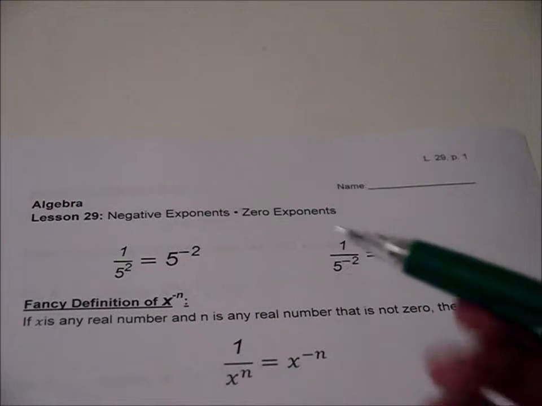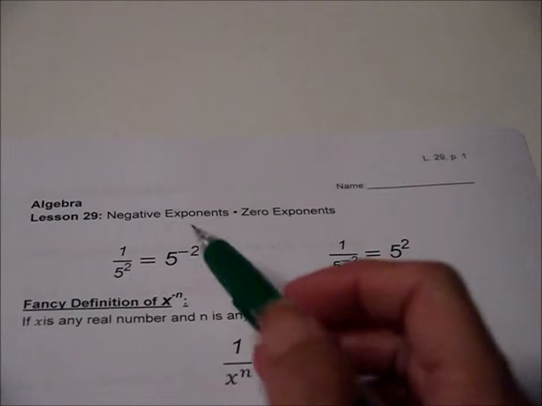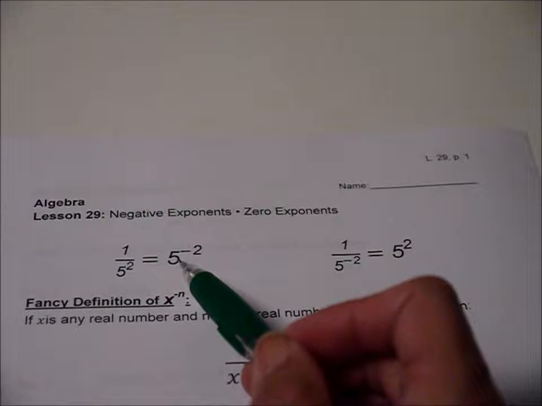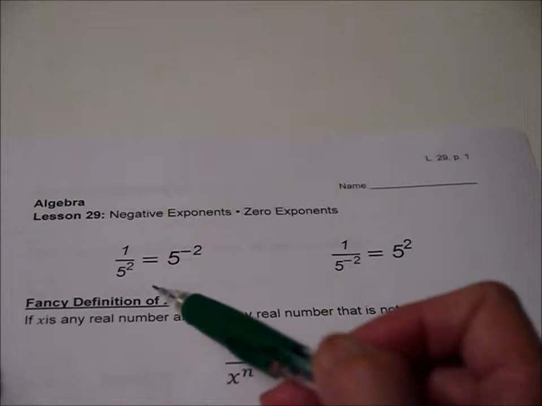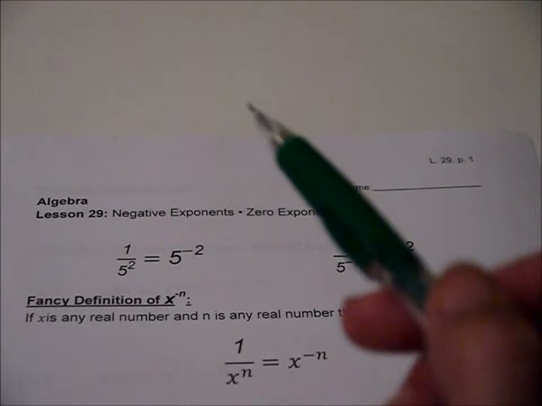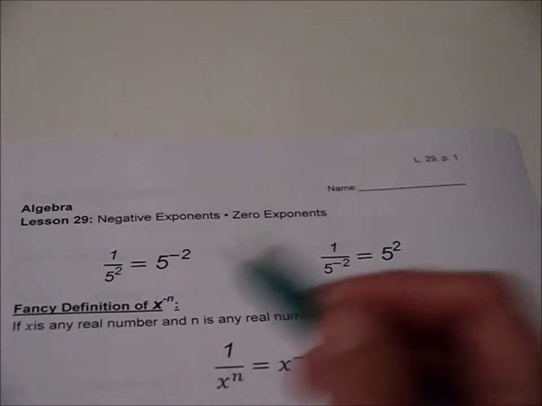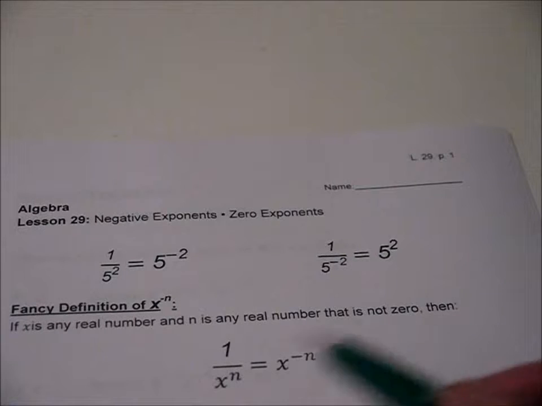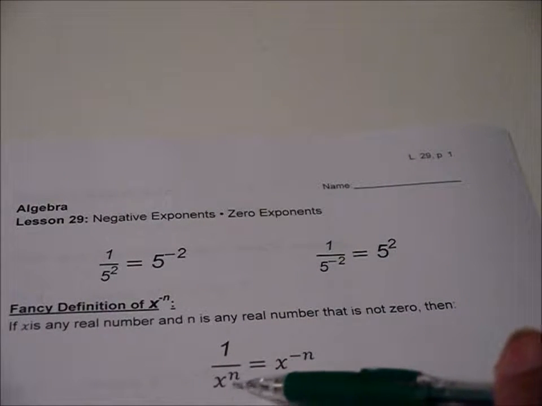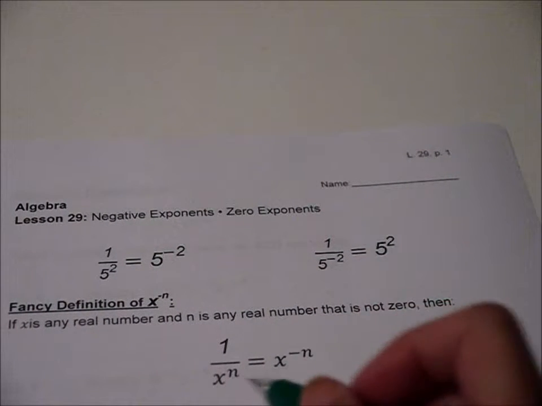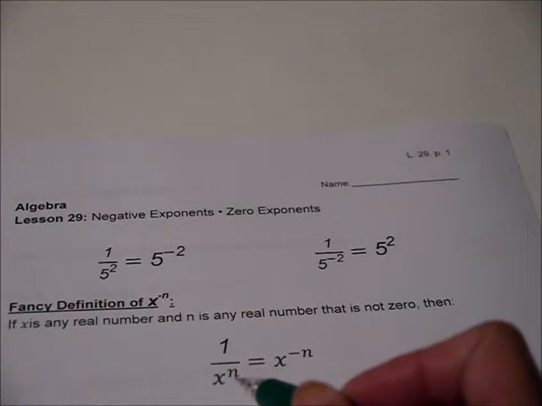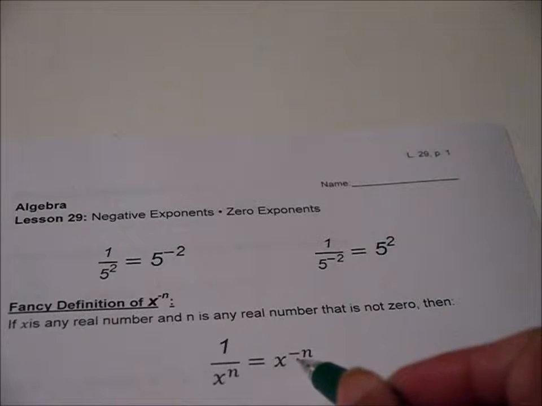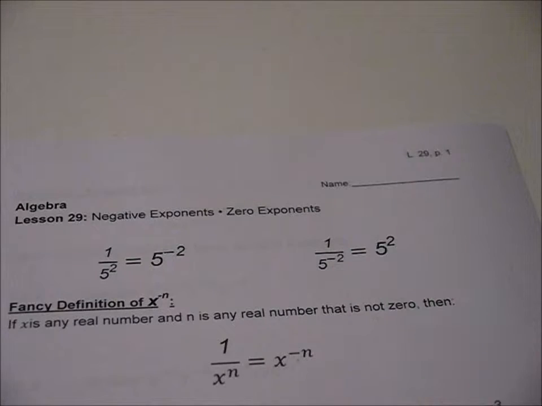To see a negative exponent, it just means that the base would rather be in another part of the fraction. Let's look at this. If x is any real number and n is any real number that is not 0, then 1 over x to the n is the same as x to the negative n. So when he goes upstairs, he becomes negative.